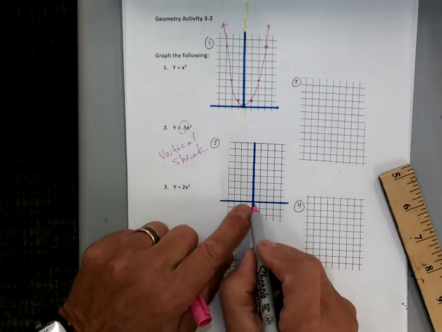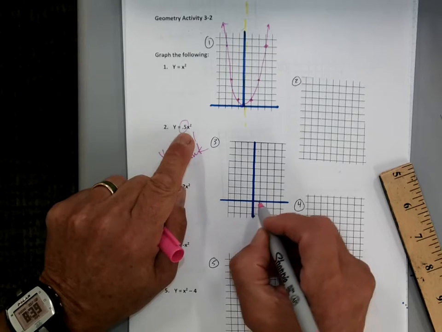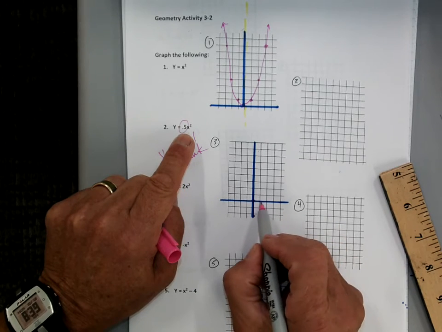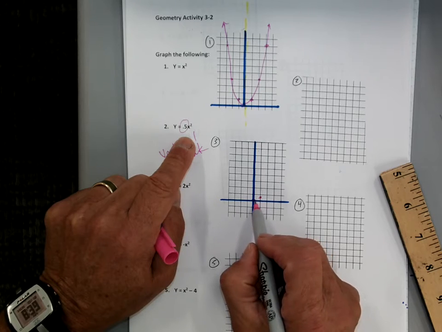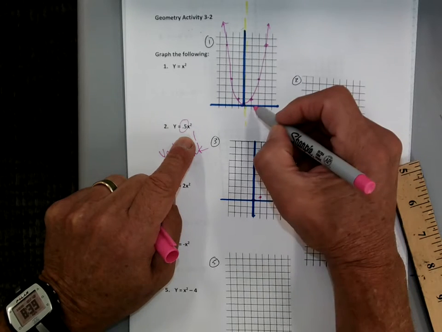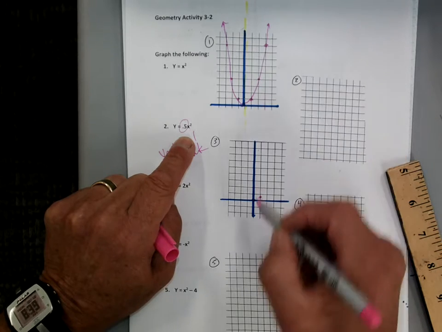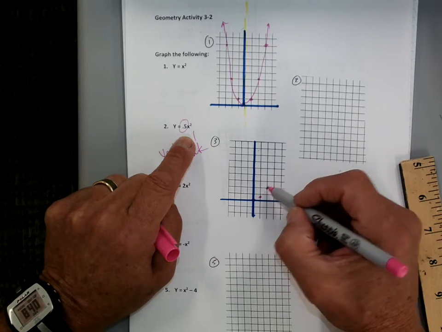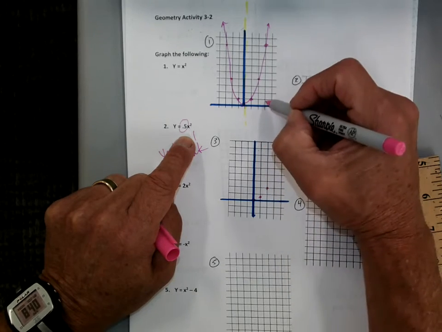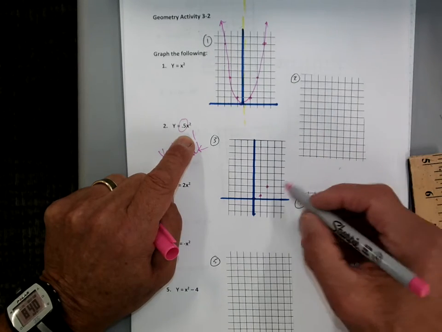Think this through. 0 squared is 0, but half as tall as 0 is still 0. Now, 1. 1 squared is 1, but half as tall, so I'll go to 1 half. I'm taking half of these heights. Half of these heights are 0.5. 2, and normally I'm at 4, but now half as tall, so I'm at 2. 3, 1, 2, 3, 4, 5, 6, 7, 8, 9, but taking half that height, so I'm going to 4.5.